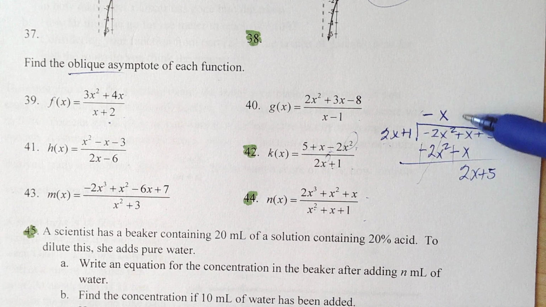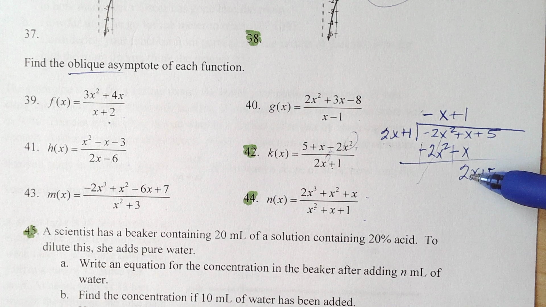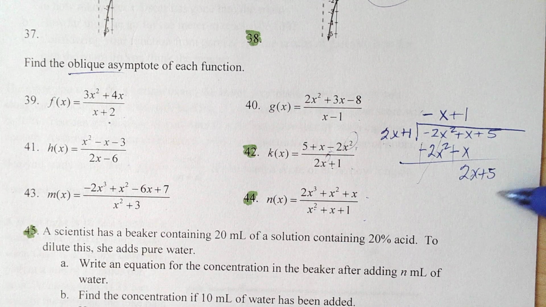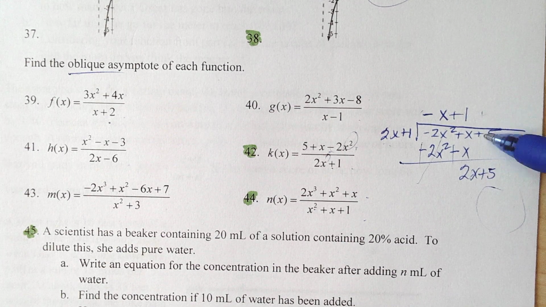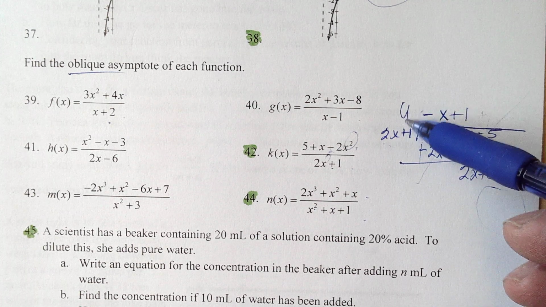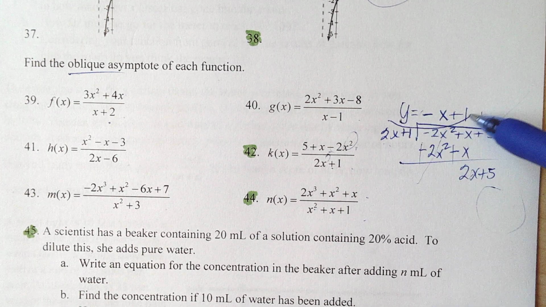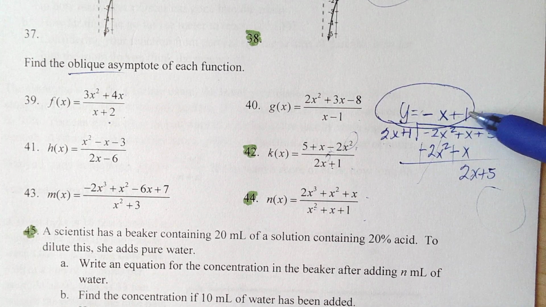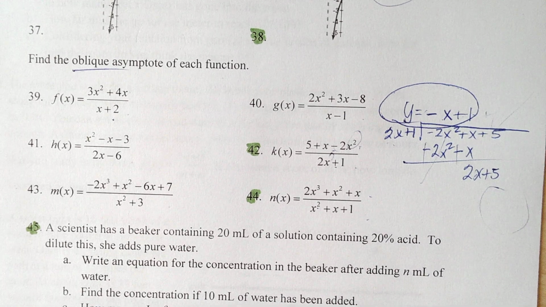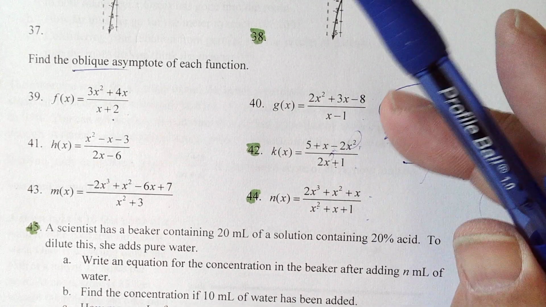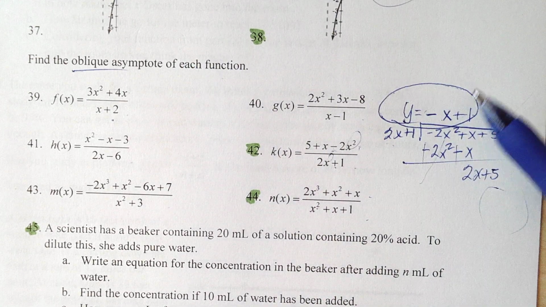2x times 1 will make 2x. There'll be a remainder, plus remainder. We don't care because that's going to 0. And the oblique asymptote is y equals minus x plus 1. It has a slope of negative 1 going through plus 1.